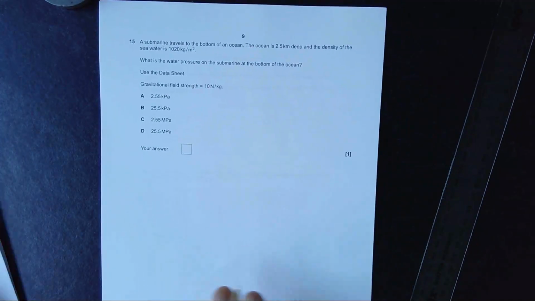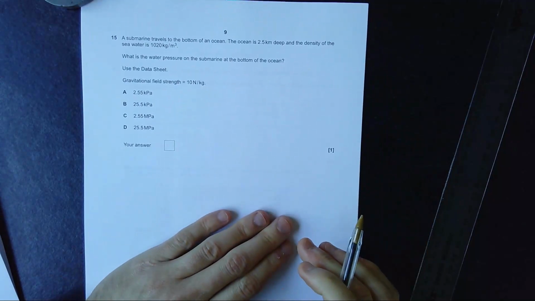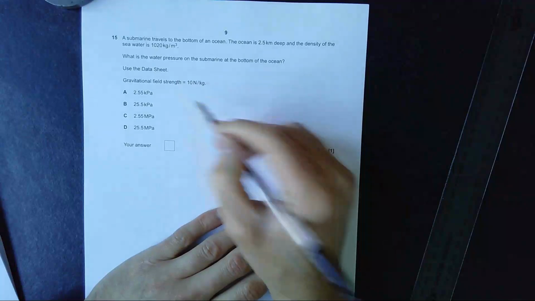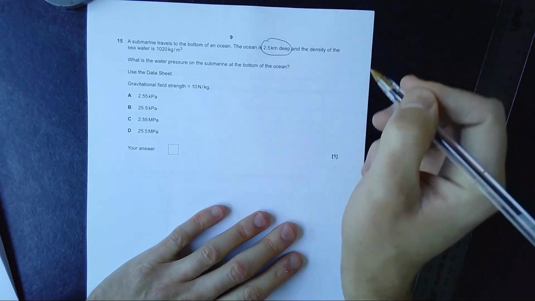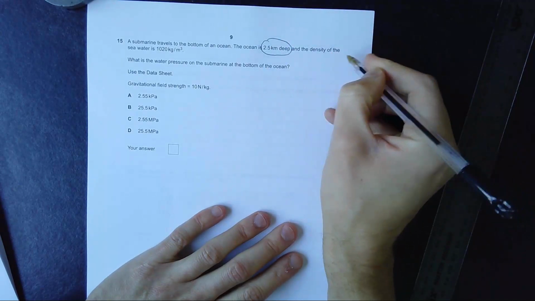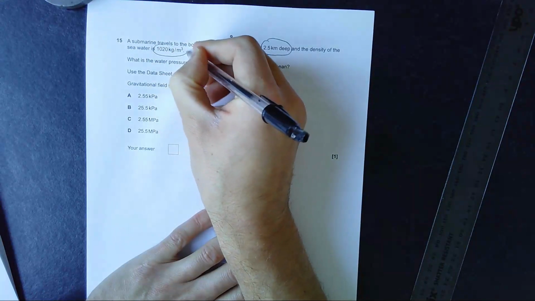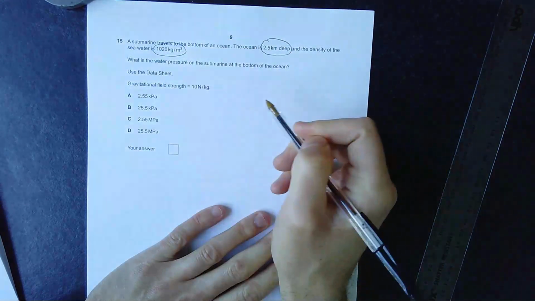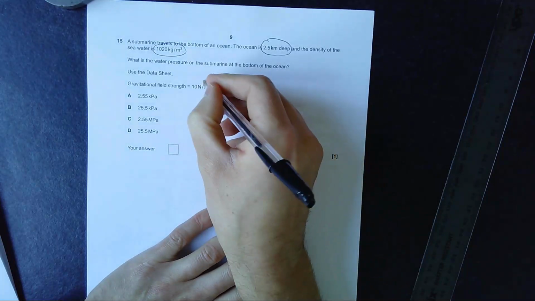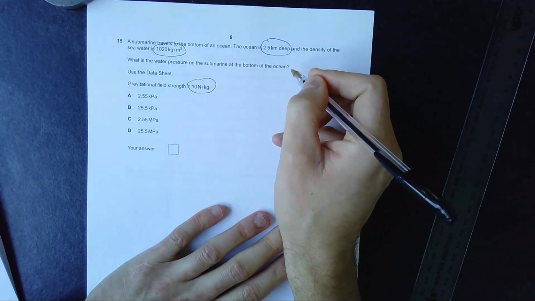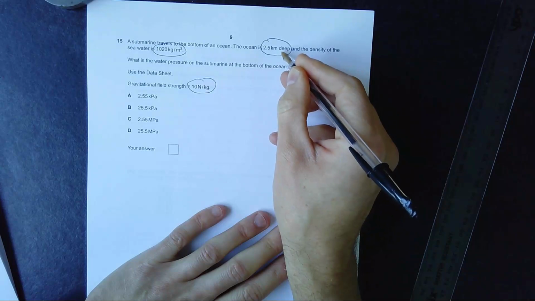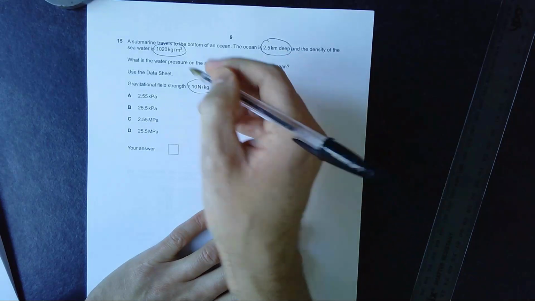And the final one is another calculation. We've been asked to look at the formula sheet to find the right equation. Let's look at what we've got. We've got a depth, 2.5 kilometres. We've been given a density of our liquid, seawater. And we've got gravitational field strength, g. And we've been asked to find the pressure on a submarine at the bottom of the ocean if it's 2.5 kilometres deep. So pressure is our question mark.